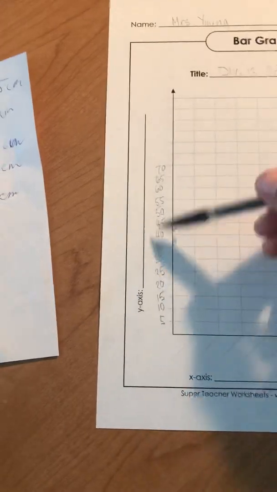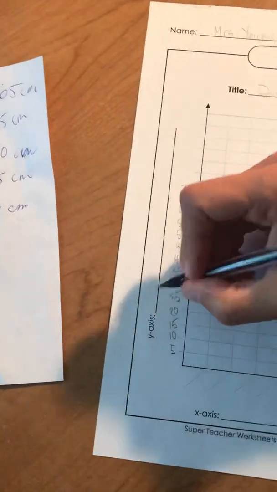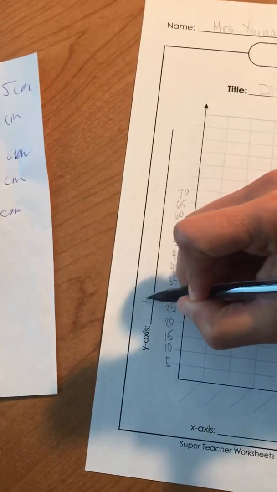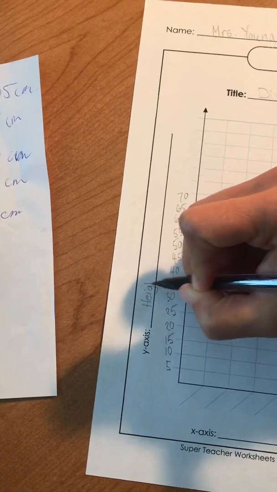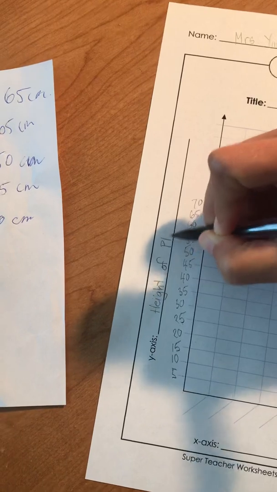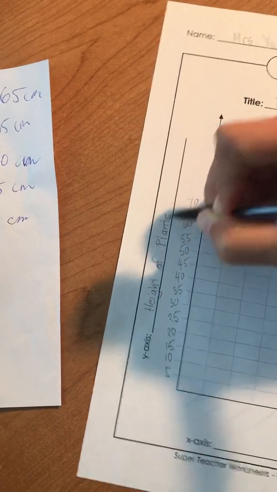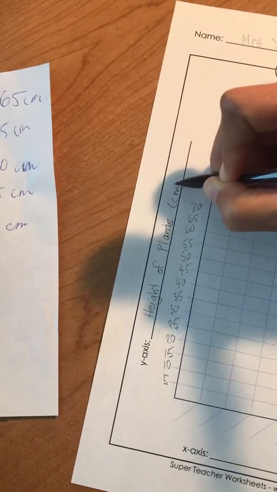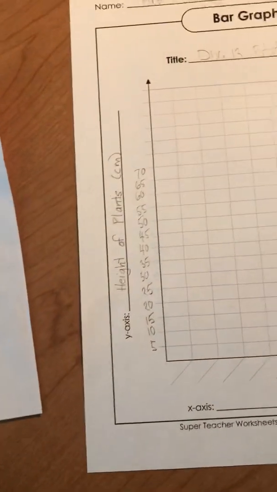So what is this? So let's label this. This will be the height of plants. And again, that is in centimeters, so I want to make sure I label that.